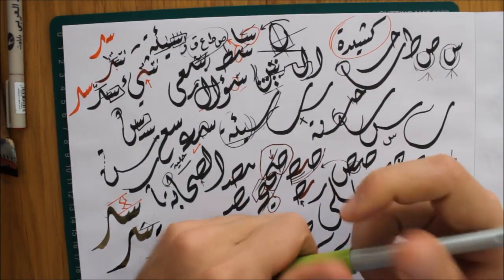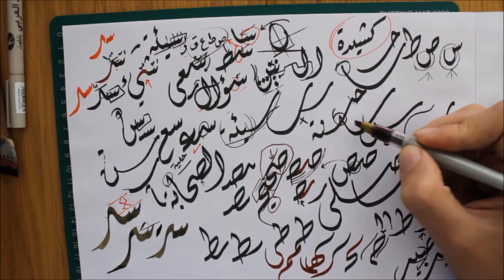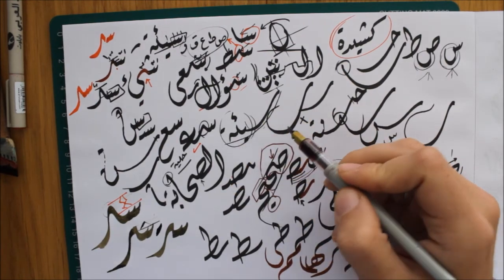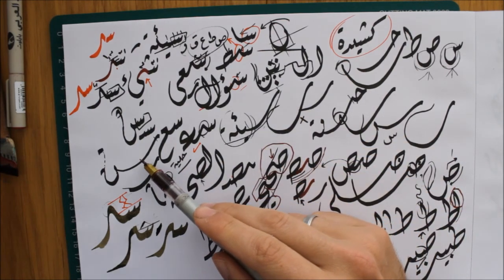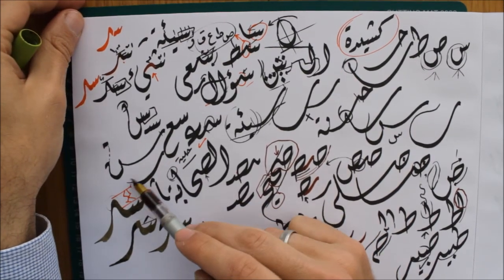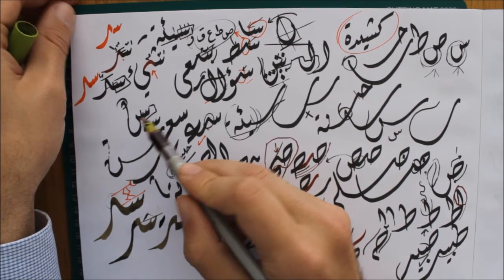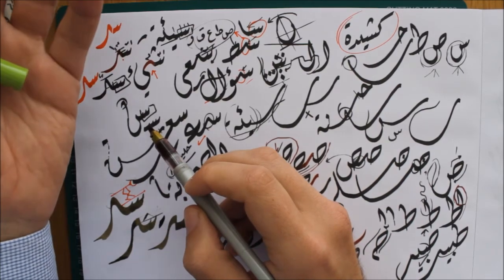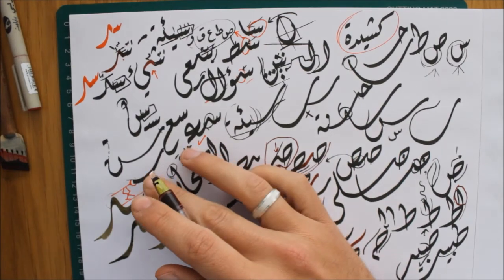Then we spoke about the other shape of the Sin, the long one, and how it looks connected, and in the middle, at the beginning too. The difference between the ba and the Sin, and how it decreases in size, doesn't keep the same thickness. We also spoke about when they connect to a noon, because it's a special case, because the ending of a seen is a noon. So what we do if we had a seen noon, this is how it looks like.